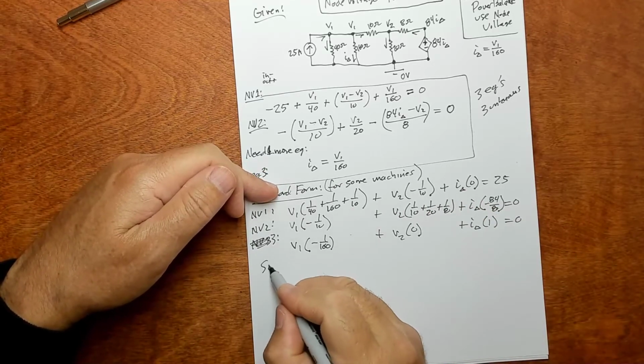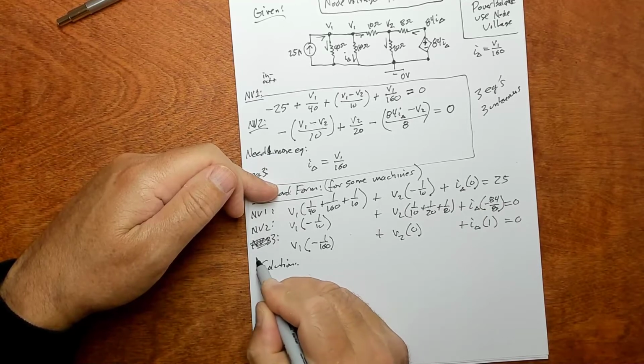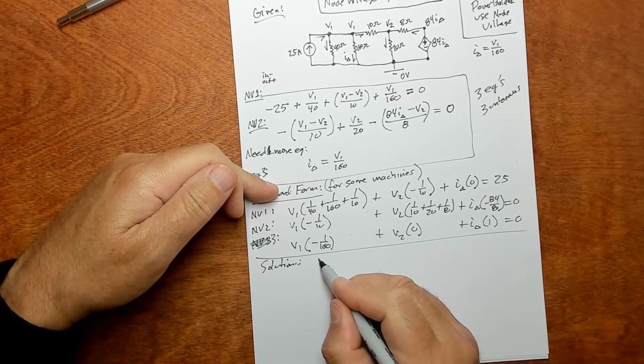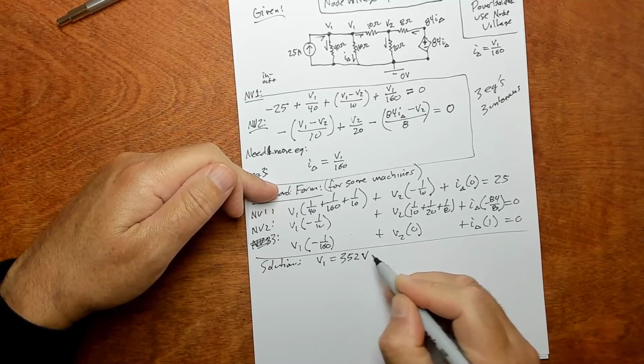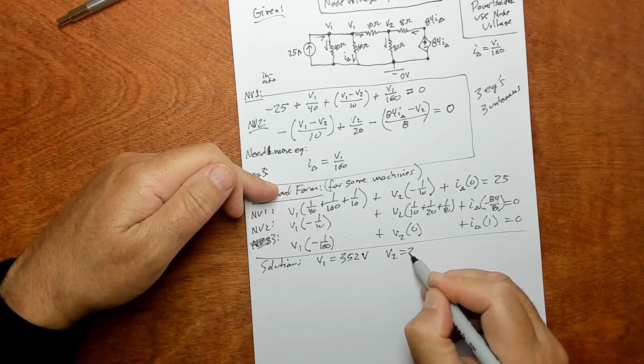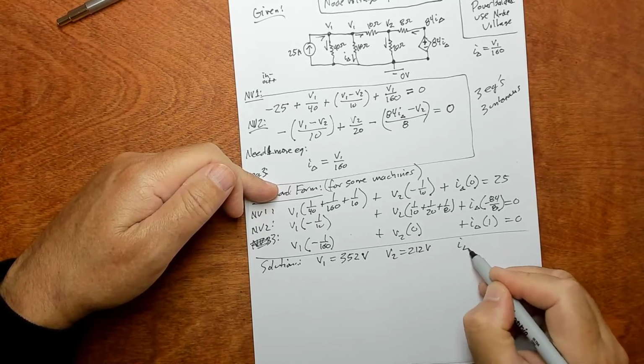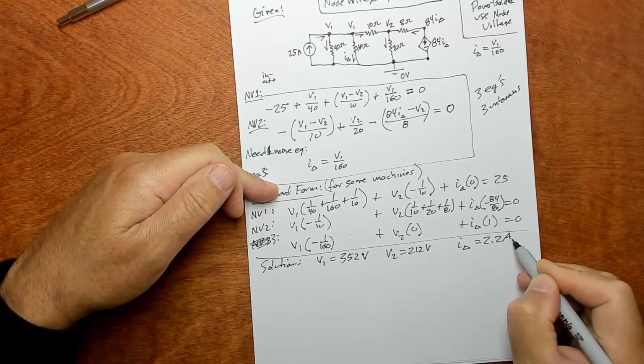And the solution that's going to get spit out by your machine is going to be V1 is 352 volts, V2 is 212 volts, and I delta is 2.2 amps.